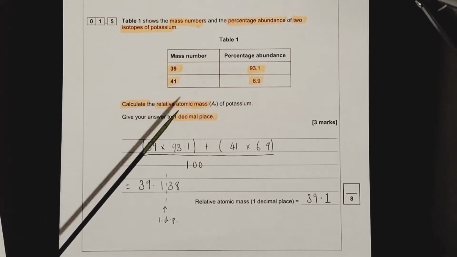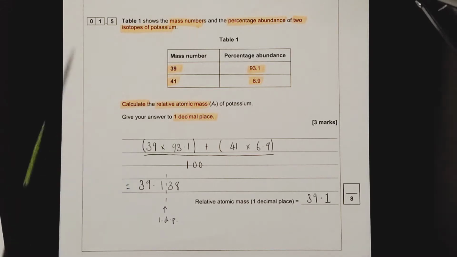So it's mass times abundance plus mass times abundance for the 2 isotopes divided by 100, giving our answer as 39.138. Now the question wanted us to give our answer to 1 decimal place, so we're going to cut this at 39.1. Because the next subsequent number is not 5 or greater, no need to round, so our answer therefore is 39.1 for the relative atomic mass of potassium from this particular set of data.